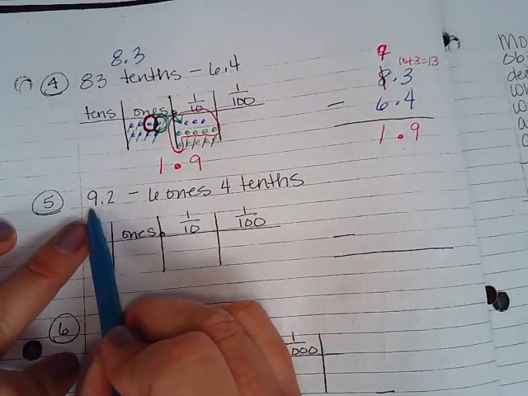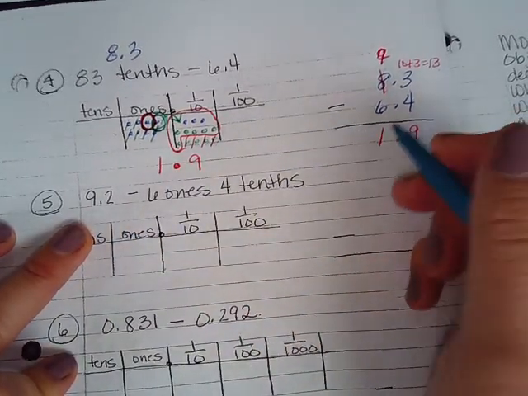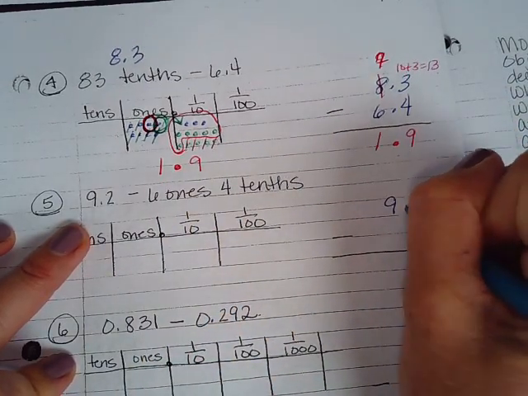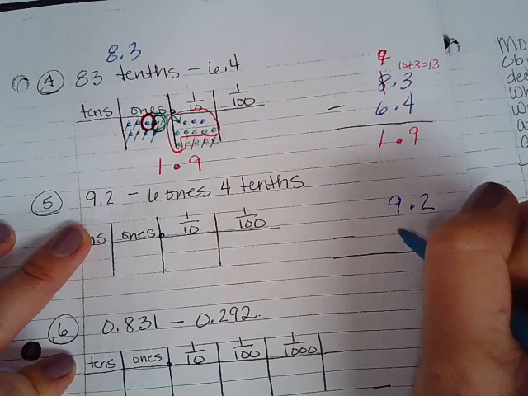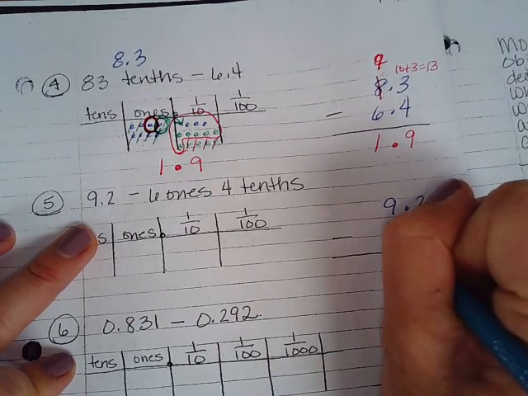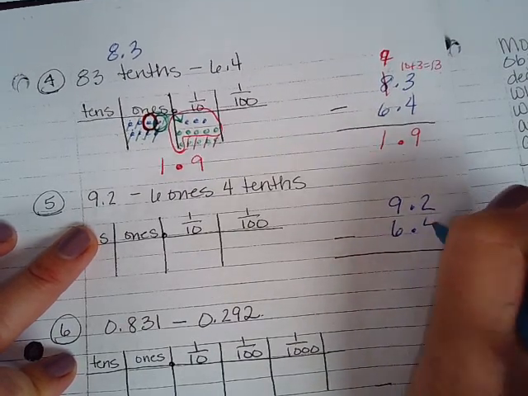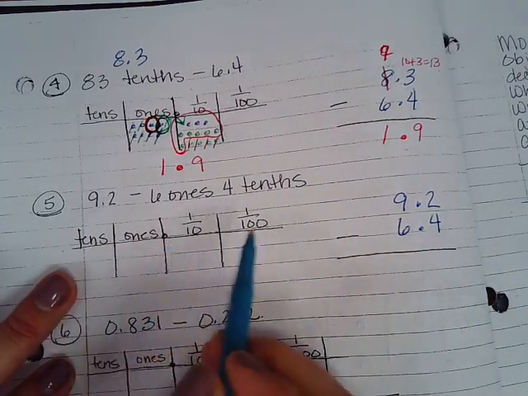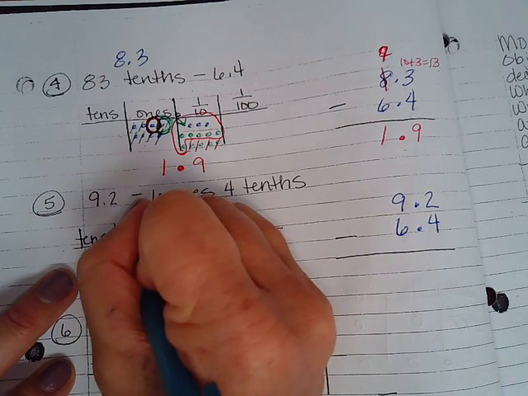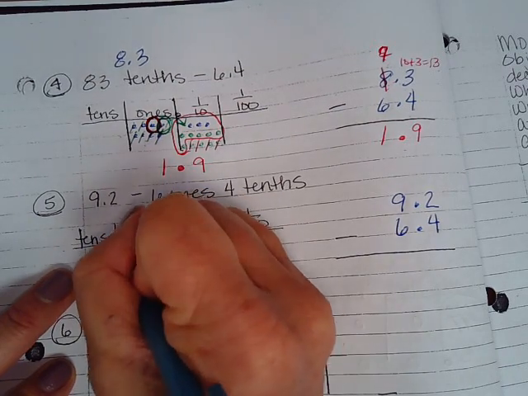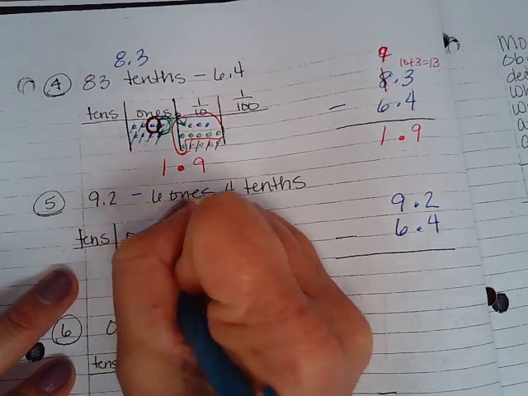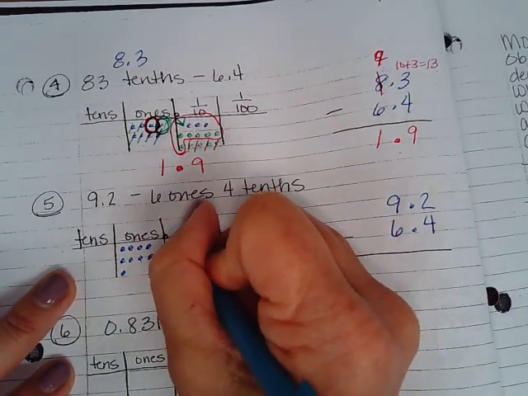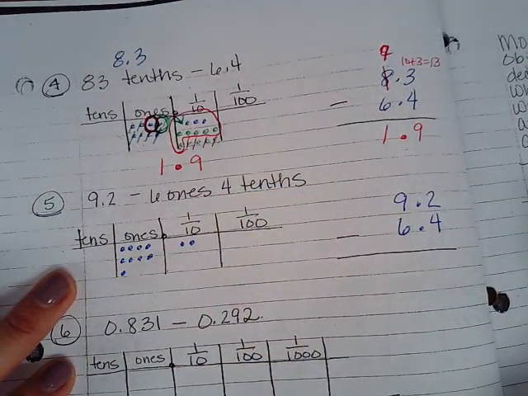All right, 9.2 and 6 ones and 4 tenths. So 9.2, and I'm going to subtract 6 and 4 tenths from it. All right, so now let's go ahead and put our 9 in here. 1, 2, 3, 4, 5, 6, 7, 8, 9. And I'm going to give myself 2 tenths.